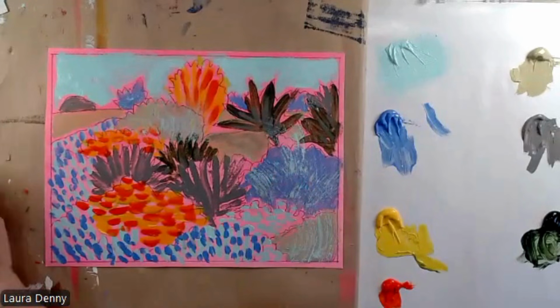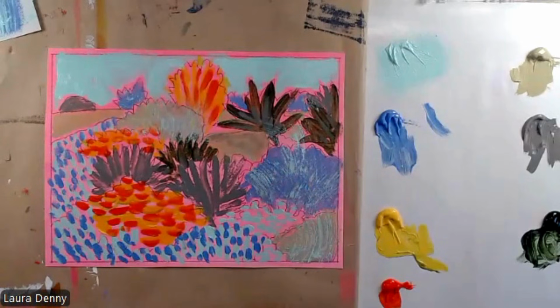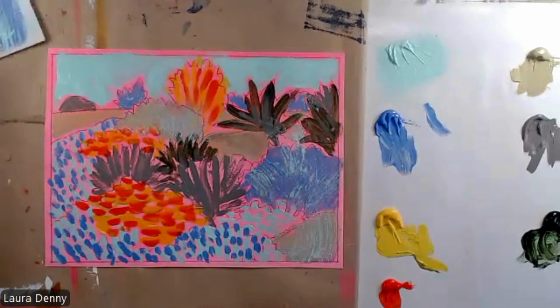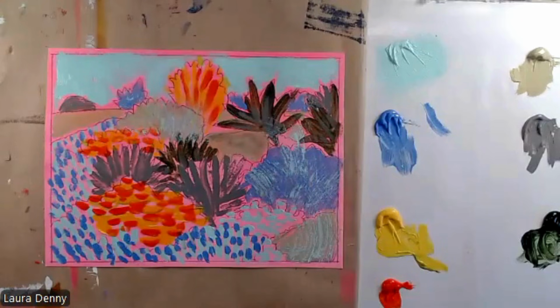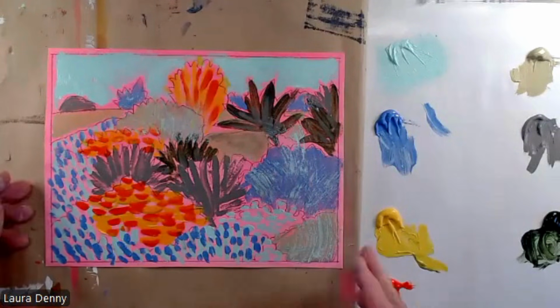But that's the basic idea of flattening out an image, abstracting it, and then using warm, cool, and neutral colors on a vibrant background to create this sort of electric color interaction like the Fauves did.